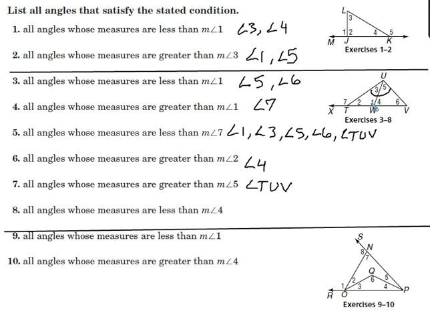We also have angle 1, which is exterior to it. And we also have angle 7, which is exterior to the bigger angle TUV, which we've already noted. So angle 1 and angle 7. And lastly, for number 8 here, all angles whose measures are less than angle 4. We'll think of 4 as exterior. That means 3 and 2 are interior.